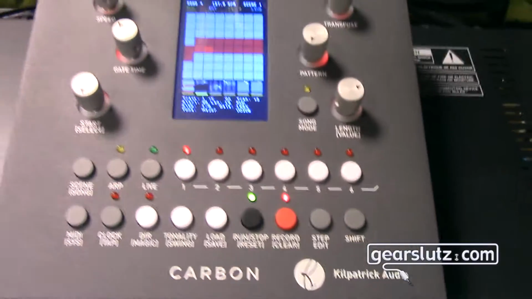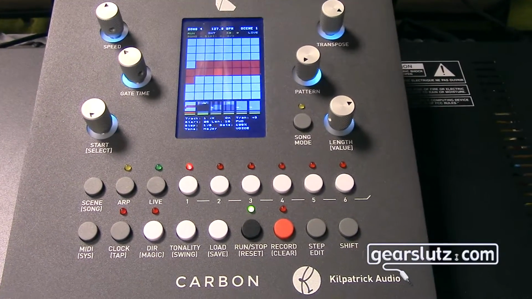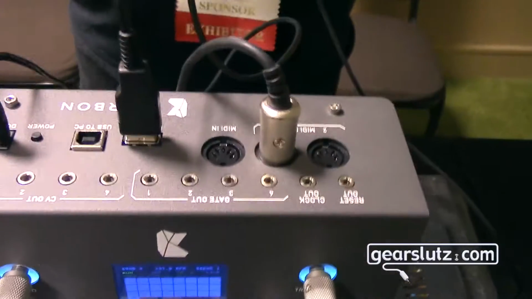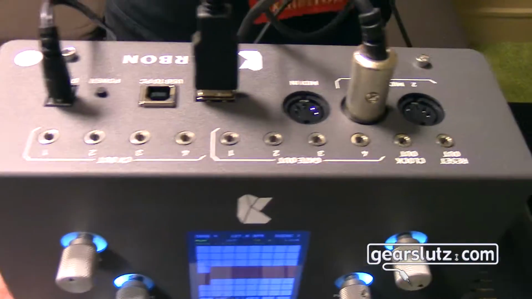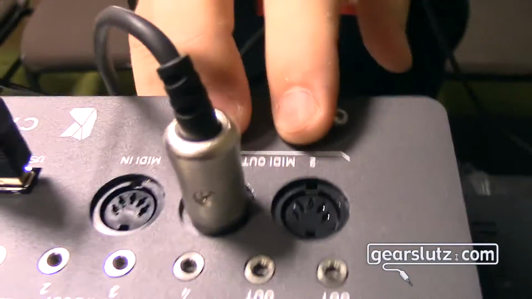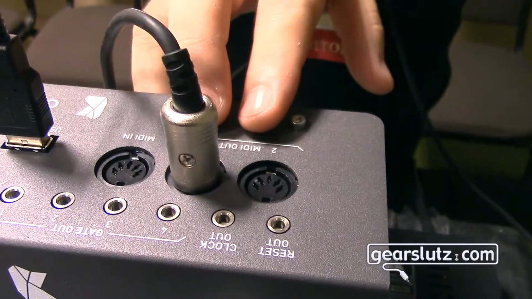You have 6 MIDI events per step, so you can output polyphony. On the back here you'll see we've got 4 CV outs, 4 gate outs, 2 MIDI outs, and what's cool about the 2 MIDI outs, rather than being 2 outs for one device, it's actually 2 discrete MIDI devices, so you actually get 32 channels of MIDI.